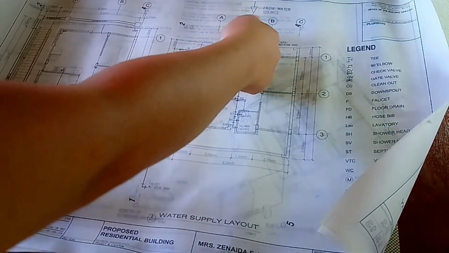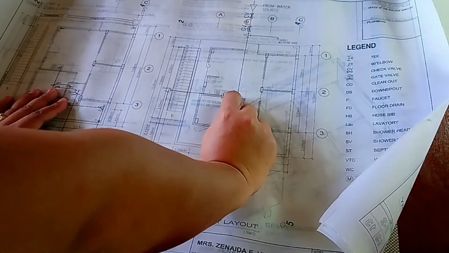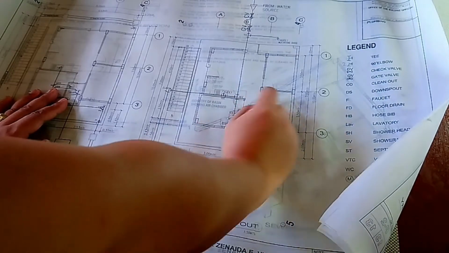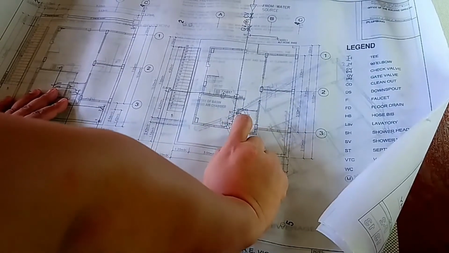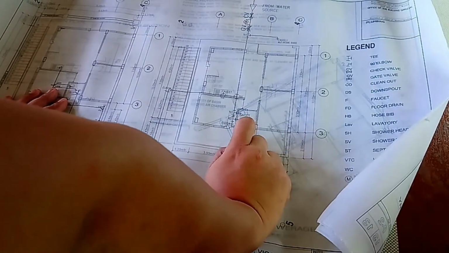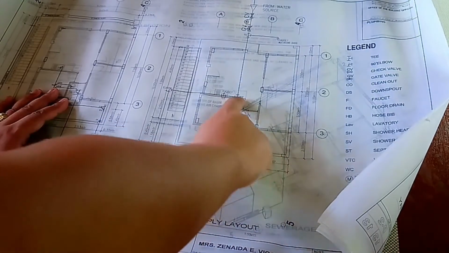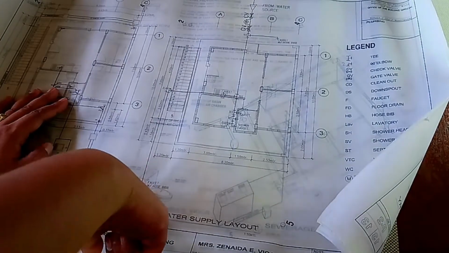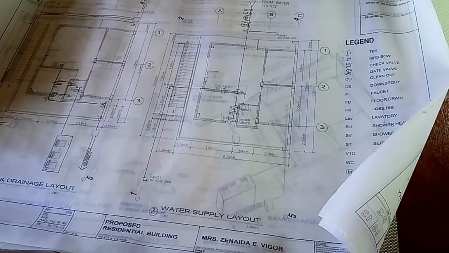Then it goes straight. When it changes direction, there's a T going to the faucet here. There's also a line going to a faucet for your lavatory, for your water closet, and the shower. There's another line going to a faucet or a hose bib at this area. So it's just really simple.